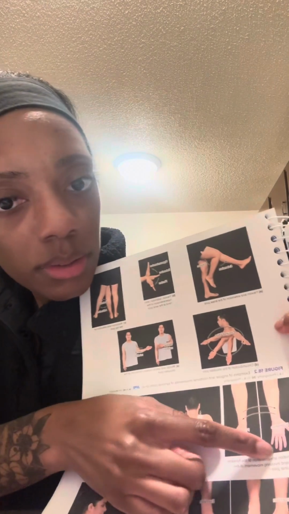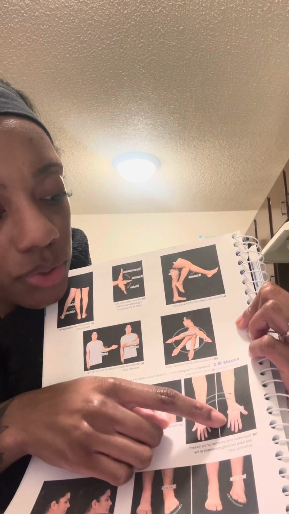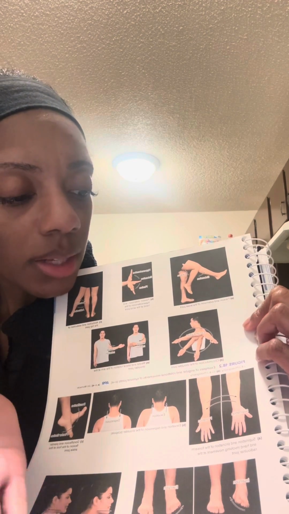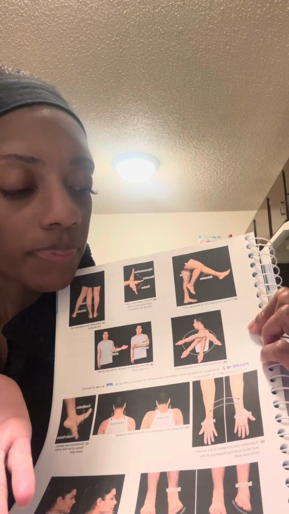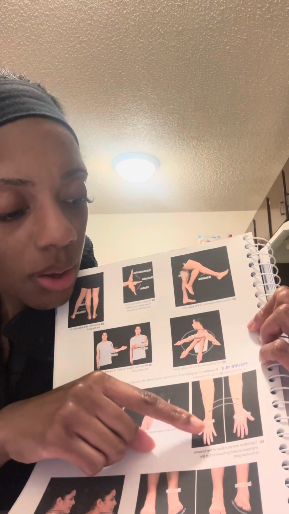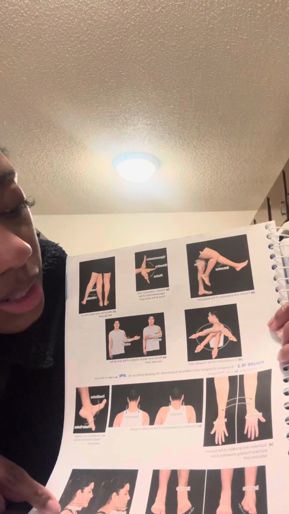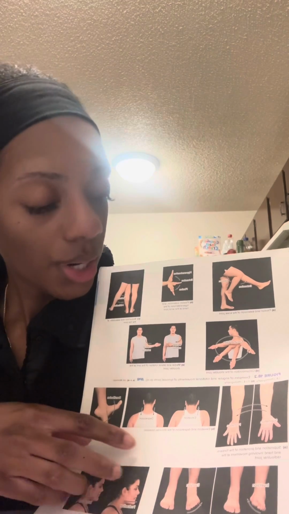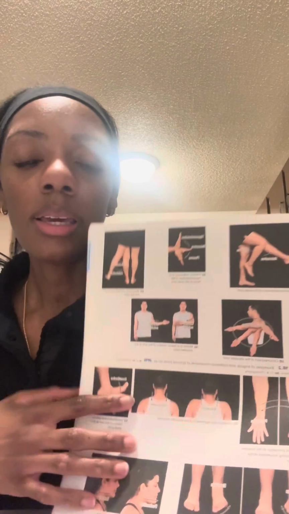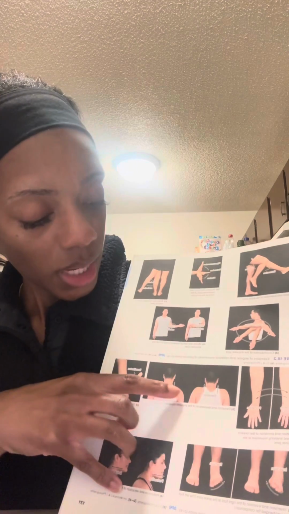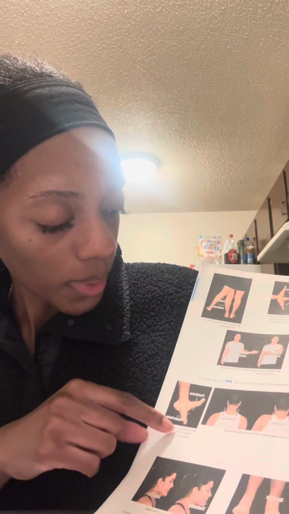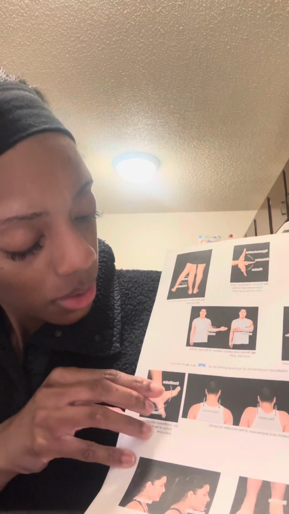And then in this picture you have supination, and that's with your palm upward, and then pronation, and that's with your palm downward. And then elevation is moving your shoulders up, and then depression is moving your shoulders down, so like a shrugging movement.